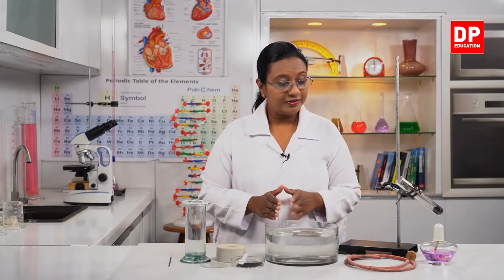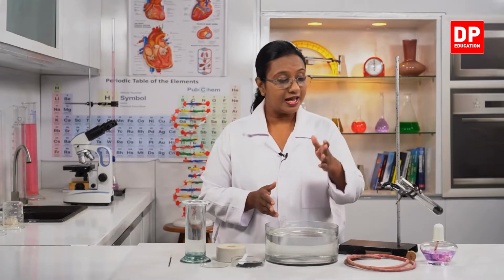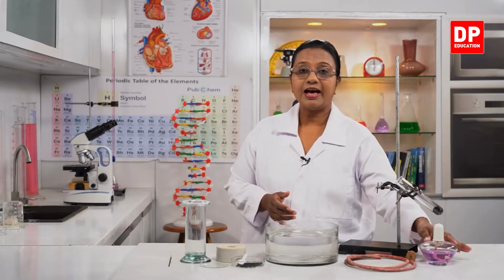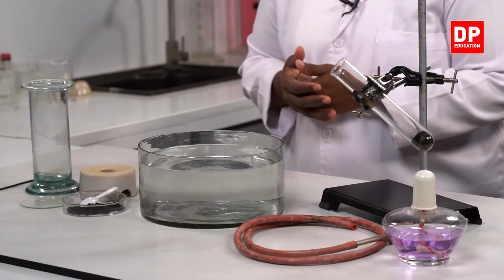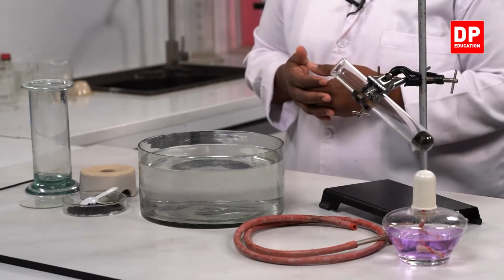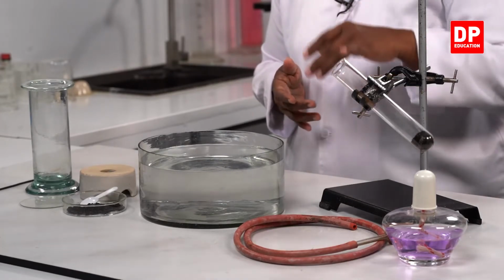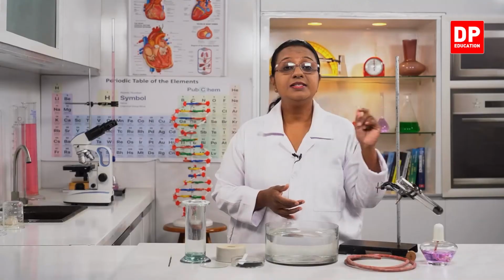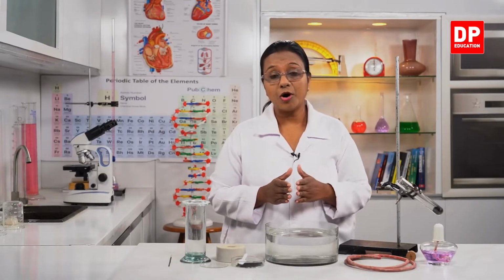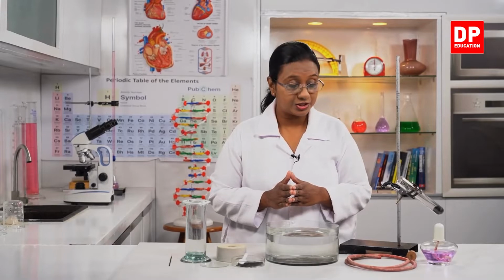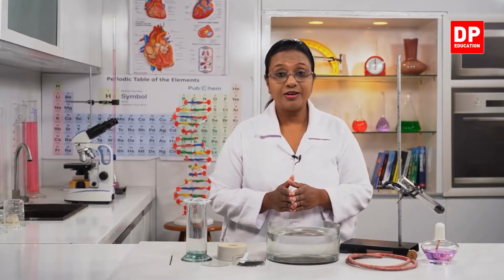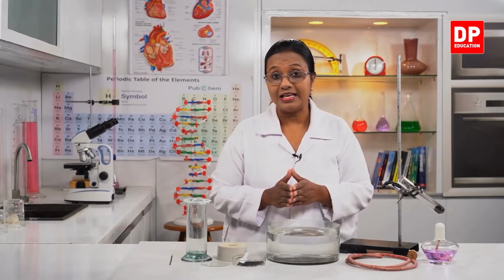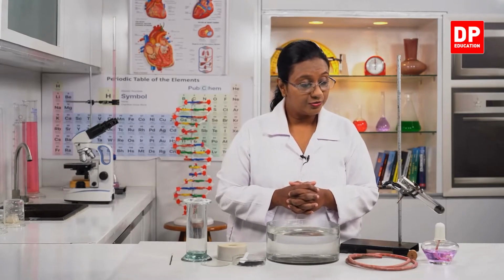To do the activity, these are the materials we need and you all know those. Here I have a spirit lamp. Instead of a Bunsen burner, we can also use a spirit lamp. Then you can see here a boiling tube. Since we are going to heat it, we need a boiling tube. We won't be using a test tube for that purpose. You all know the reason. Boiling tube can withstand heat. So, that is why we need to use a boiling tube.